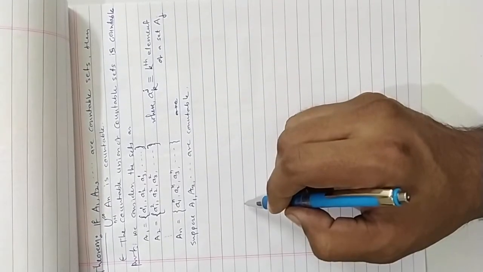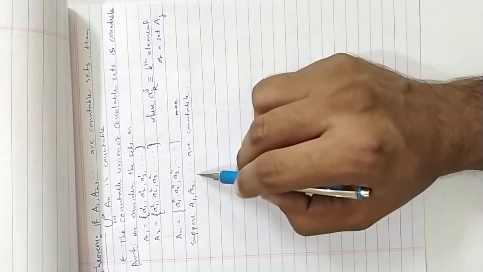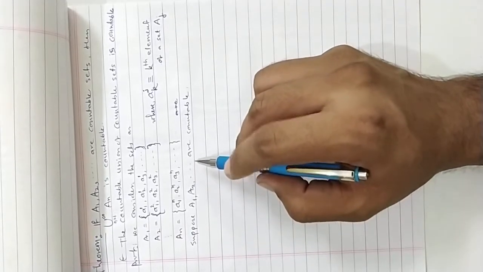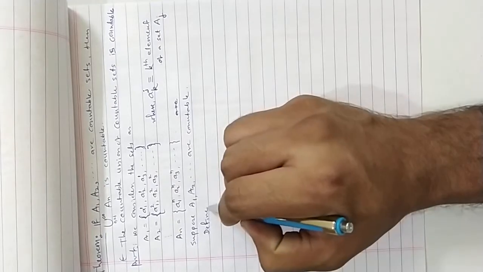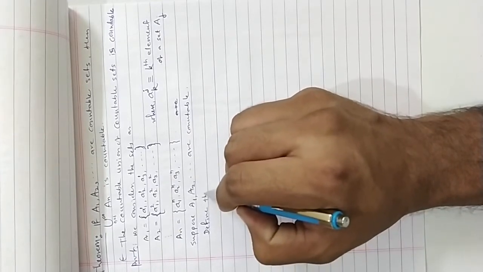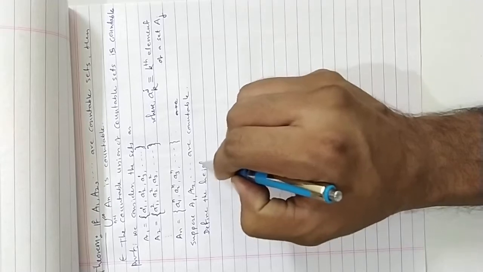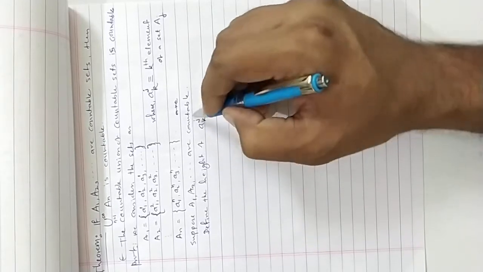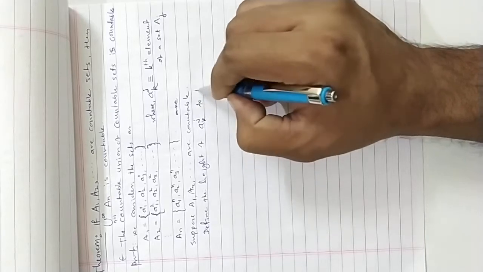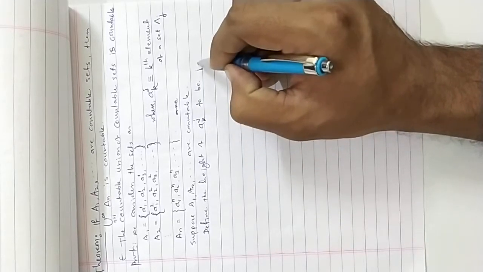Okay. So we suppose that A1, A2 are all countable sets. So let us define the height of a_kj to be j plus k.